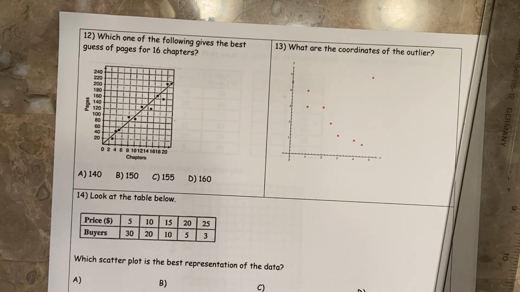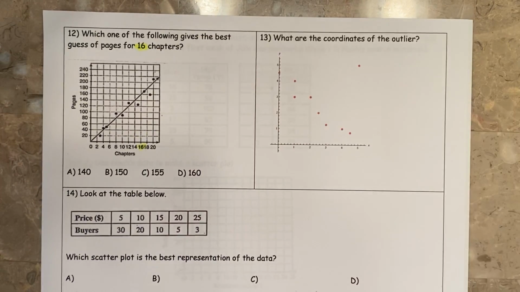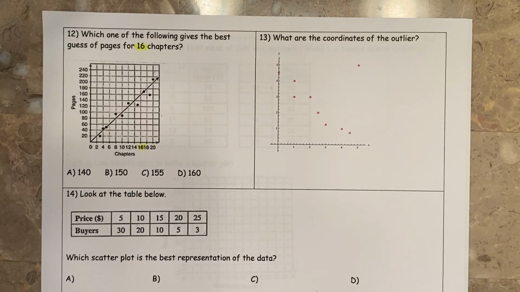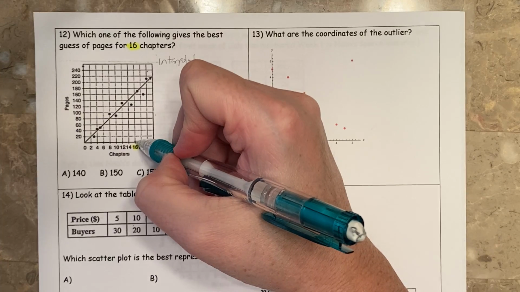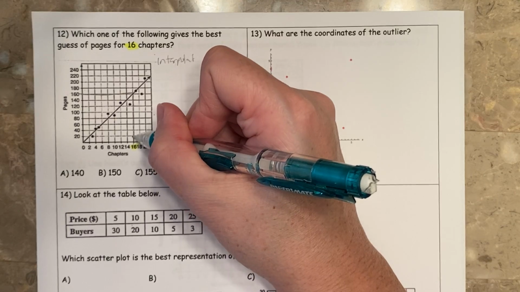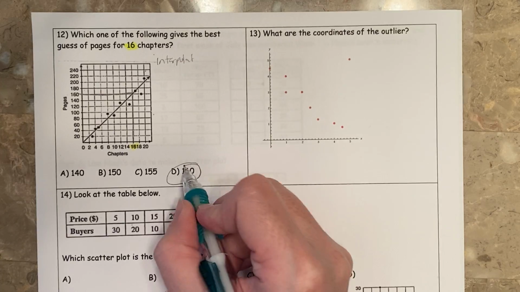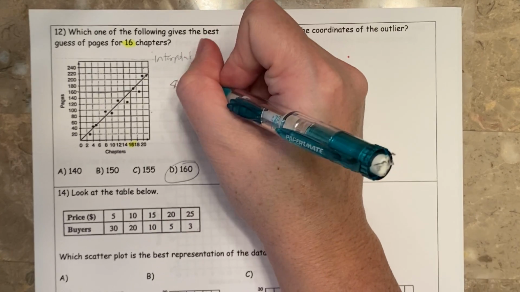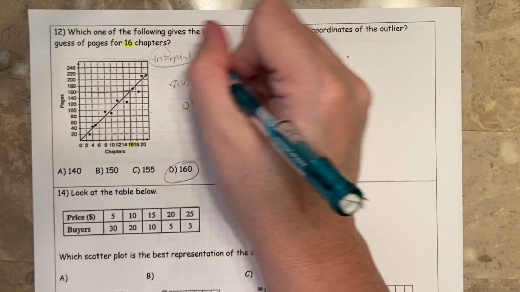Which of the following gives the best guess for 16 chapters? So 16 is interpolation. Okay. Sorry, I just need some more lead. Interpolation. So it's inside the plotted values, so you can use your line of best fit. So go up and go over. So again, I'm going from 16. I'm going up. Once I hit my line, I go over, and it's 160. Okay, so use line of best fit. Line of best fit is for when you are interpolating.